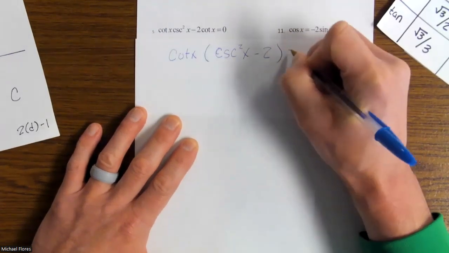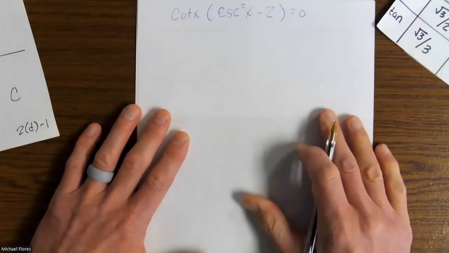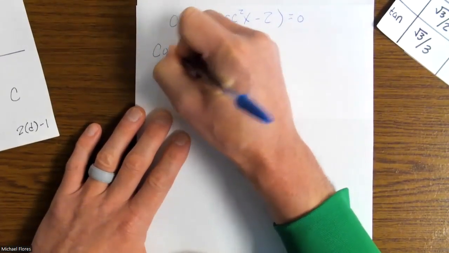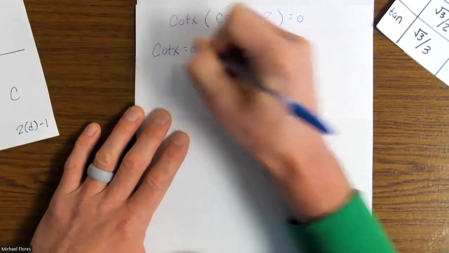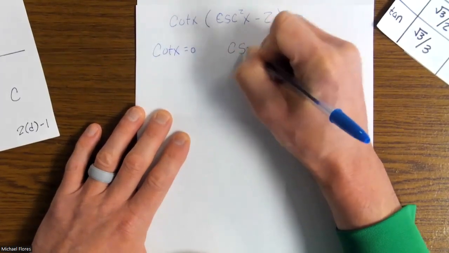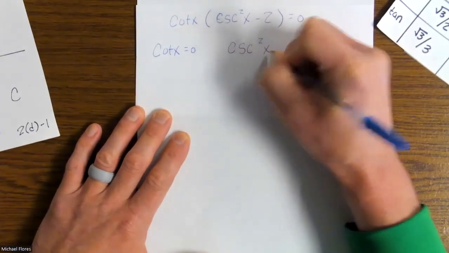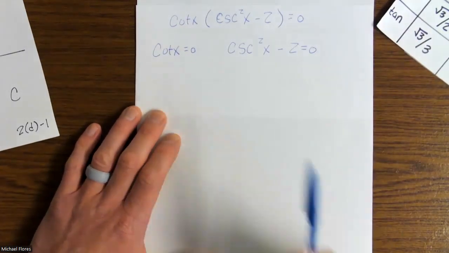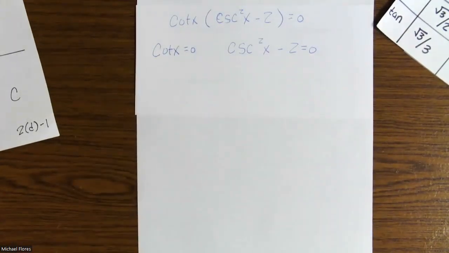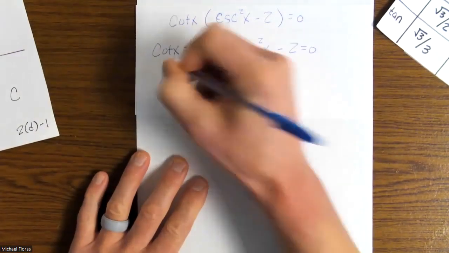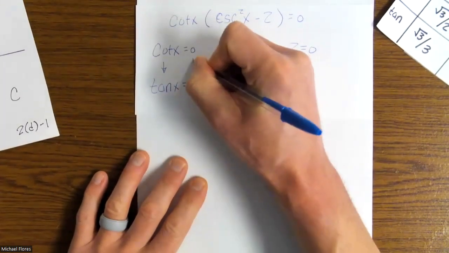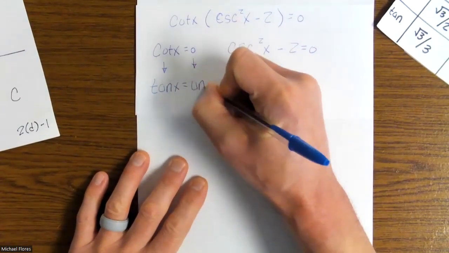Once you factor out cotangent, that's what we're left with. Now we're going to set both of these factors equal to 0 and solve. This one here, we can go ahead and solve. If you don't know what radians produce a cotangent value of 0, well, let's use reciprocals here. We're going to flip cotangent to tangent, meaning we got to do the reciprocal here, which would be undefined.